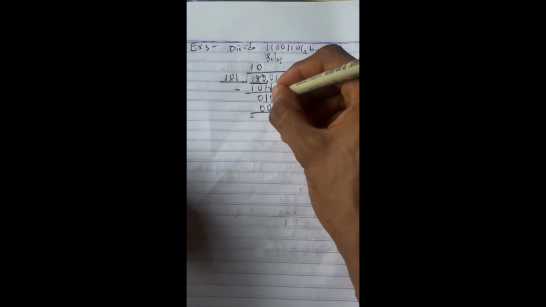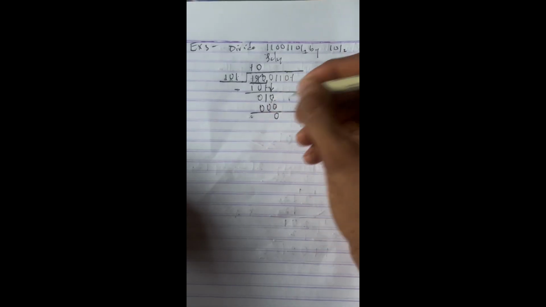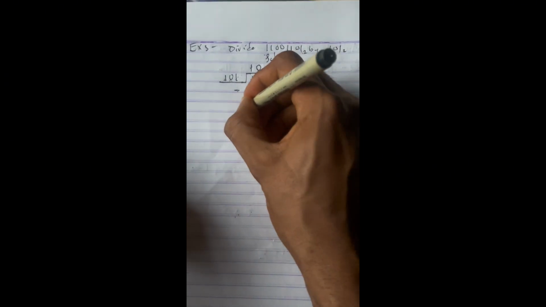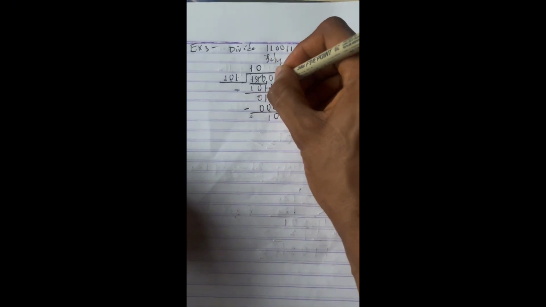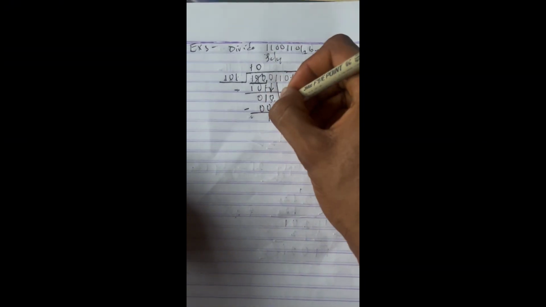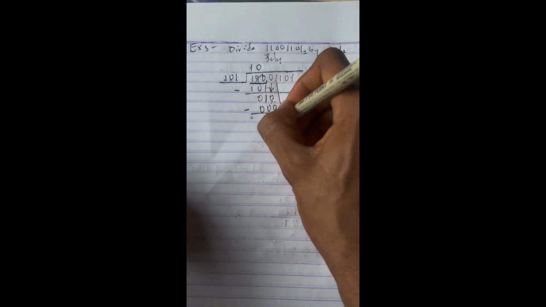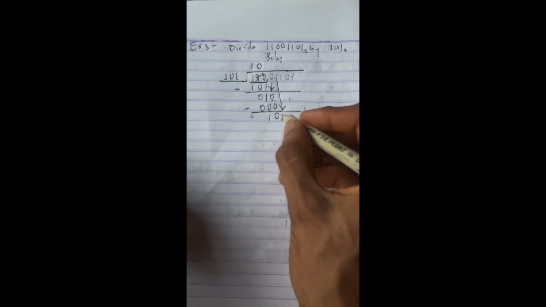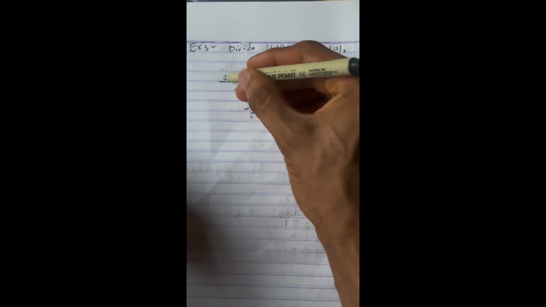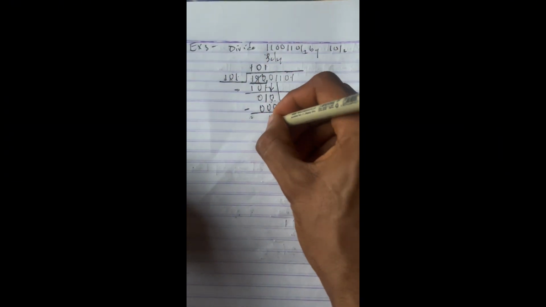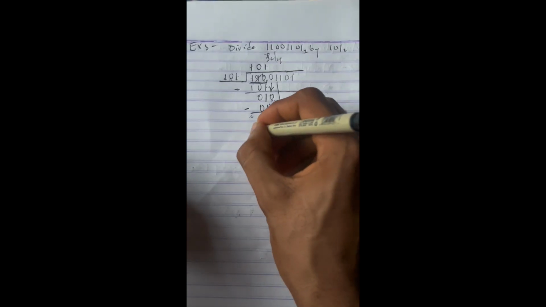Now 0 minus 0 is 0, and 1 minus 0 is 1. The next digit, which is 1, will now drop down. So what do you have now? You have 101. 101 divided by 101 is 1. So 1 multiplied by 101 gives you 101. Then you subtract.